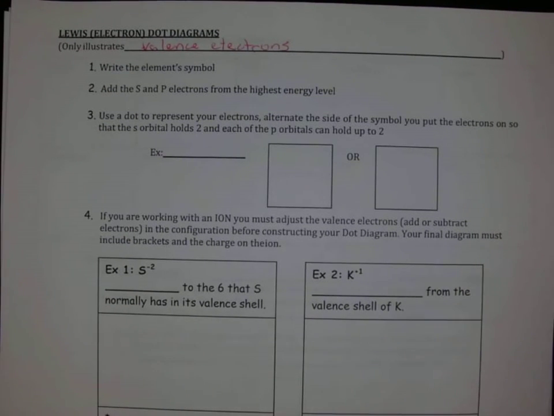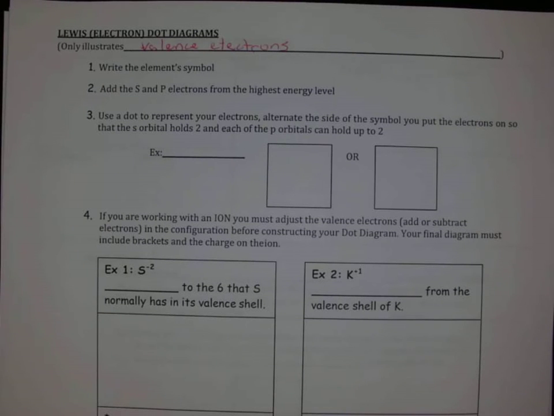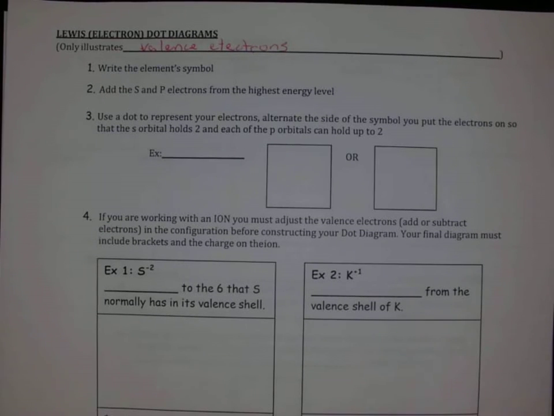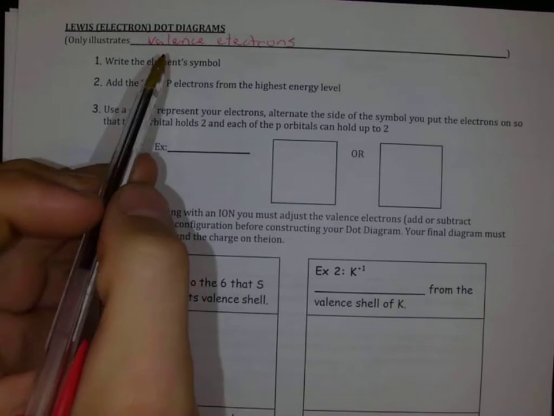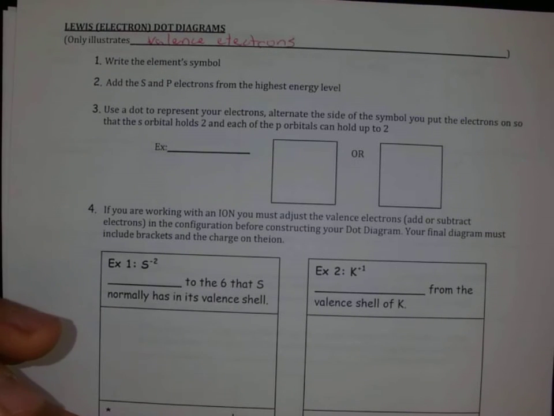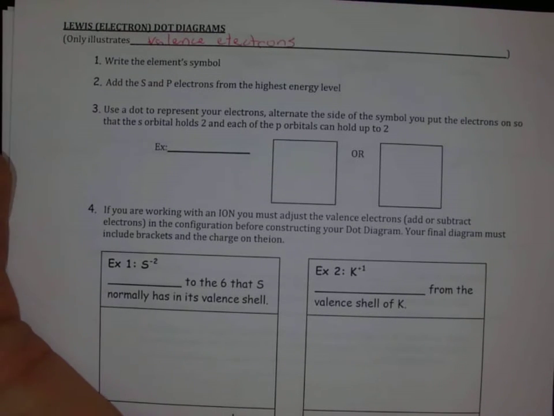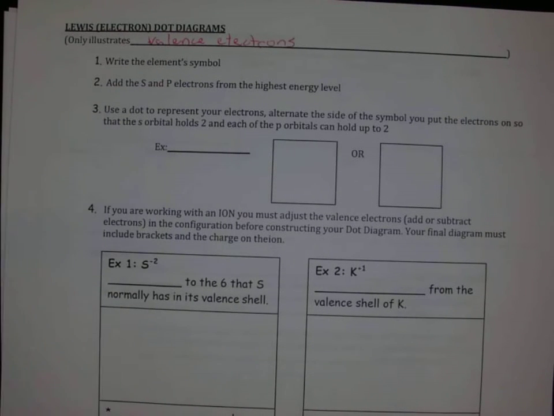Oftentimes in chemistry, a lot of our chemistry that happens, our chemical reactions, things that change, we see these changes because of changes with the valence electrons. The outermost electrons, all of our electrons essentially have no mass, and so they're able to move around really easily. They are involved in bonding, they're involved in chemical changes.